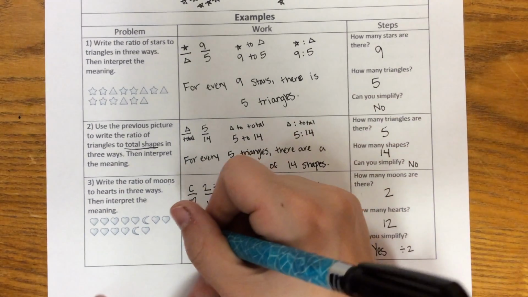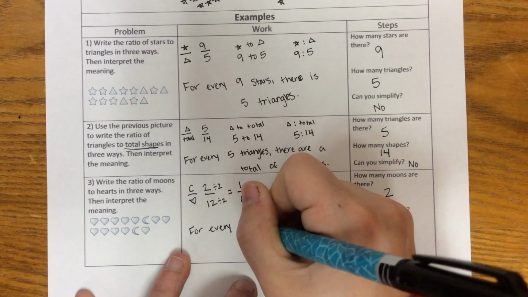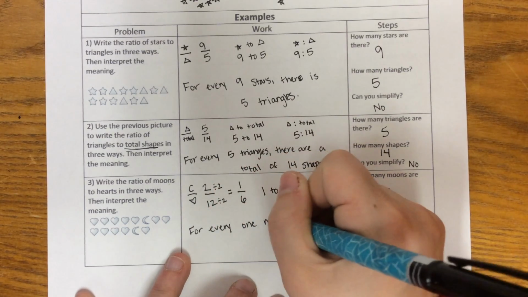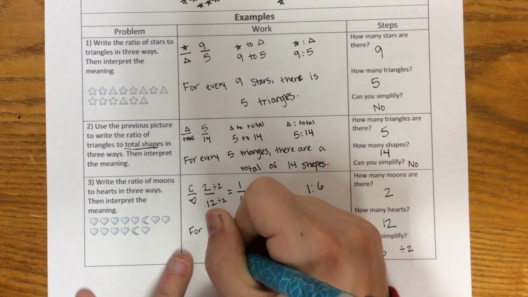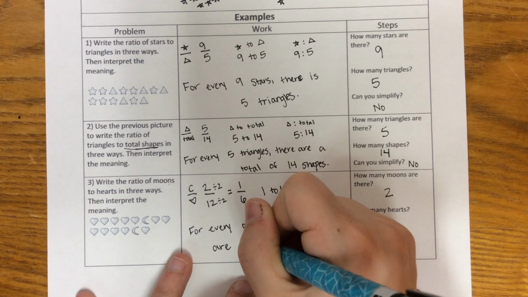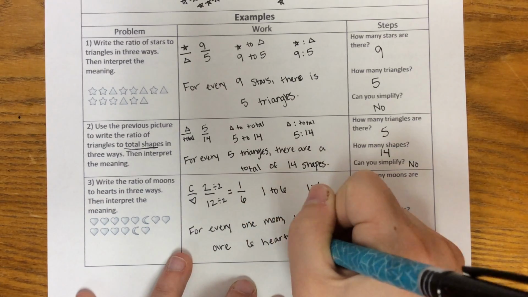Okay? So what that means is for every 1 moon, there are 6 hearts. You can write out the word 6. I don't know why I spelled out 1.